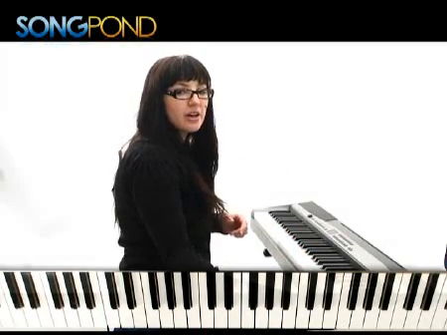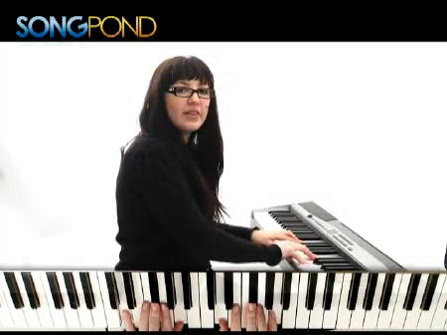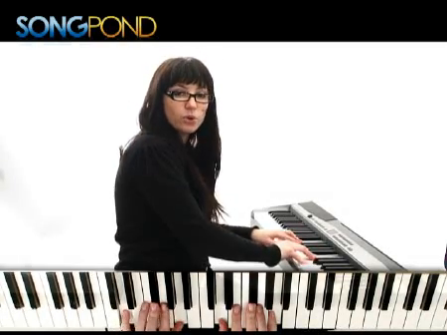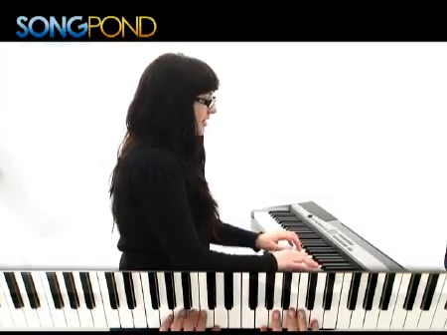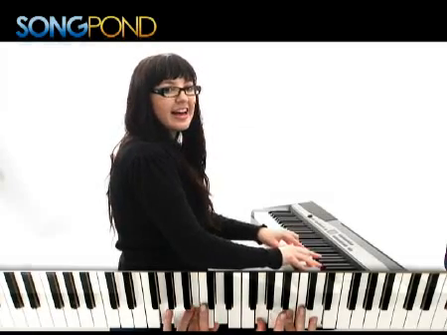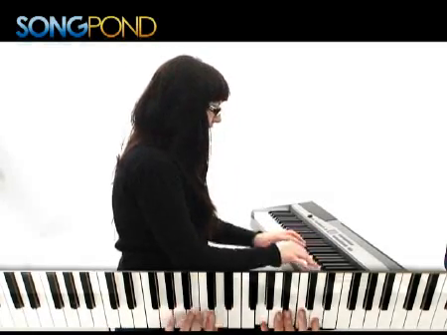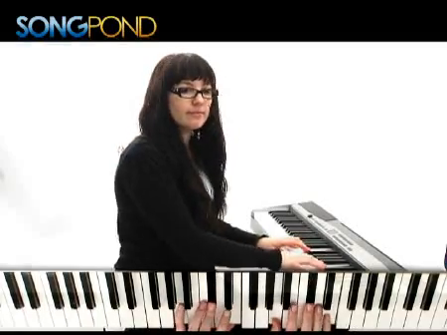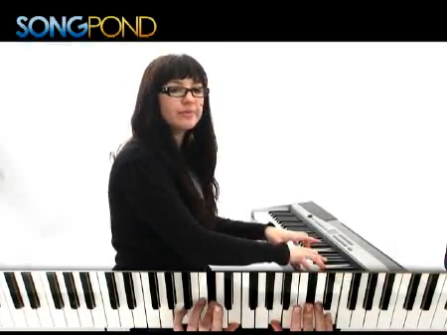Now the primary chords of the key of D major. Our first chord is D major. And then our 4 chord, which starts on the 4th scale tone, is G major. And our 5 chord, which starts on the 5th scale tone, is A major. So that's D major, G major, A major.